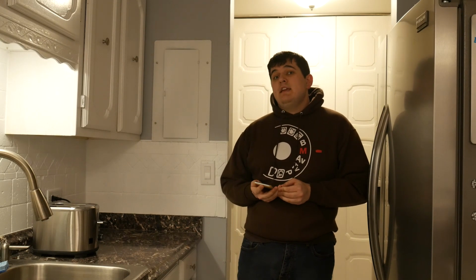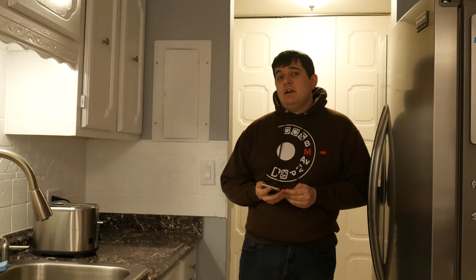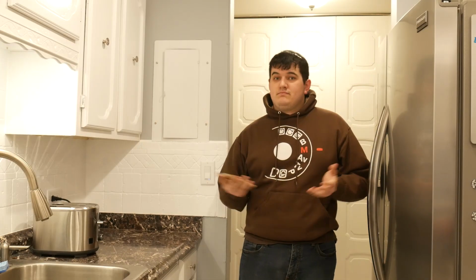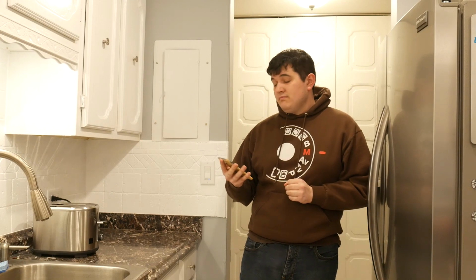Now all I have to do is say, hey Google, turn off the kitchen spots. You got it, turning the kitchen spots off. And like that, the lights have turned off. I can also specify specific brightnesses. Hey Google, set the kitchen spots to 65%. Sure, setting the kitchen spots brightness to 65%. Pretty easy, huh?